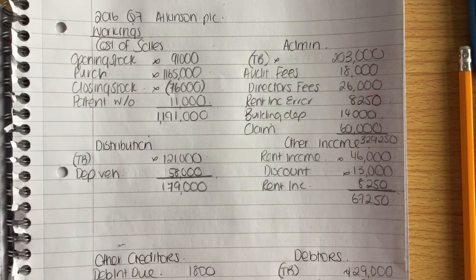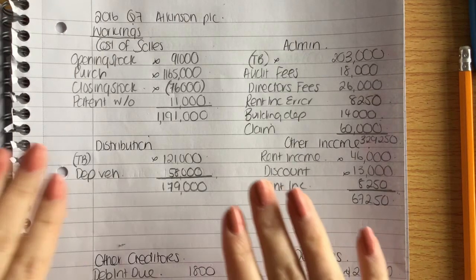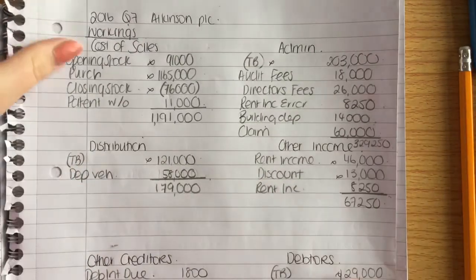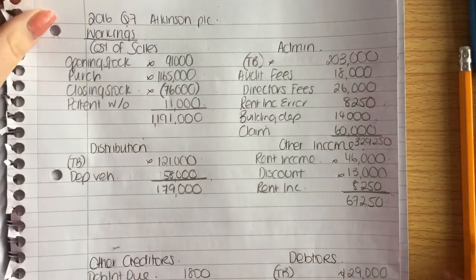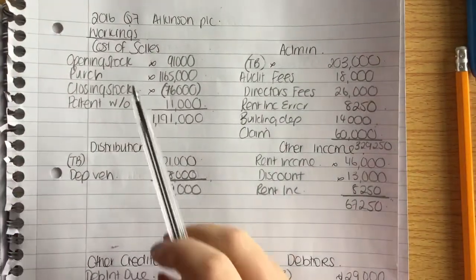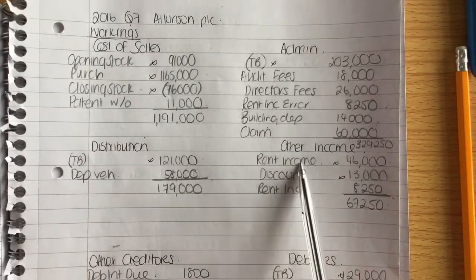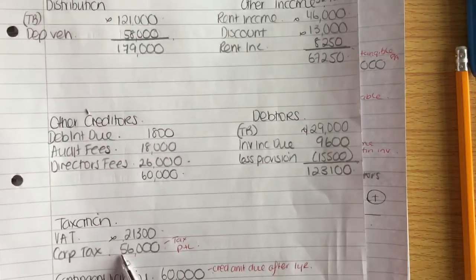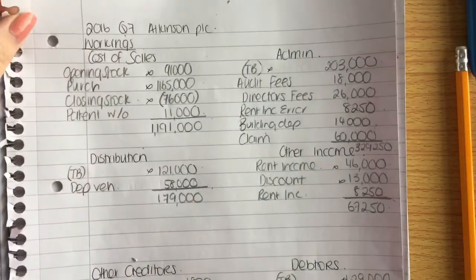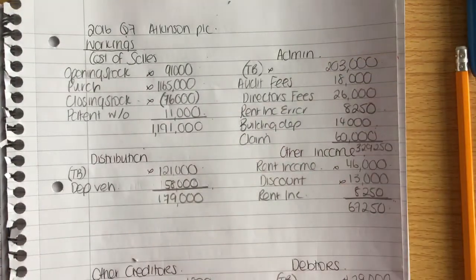Okay, so the additional relevant information that they give us in the question. So after that, when you're about to start doing the question, the first thing you should do is write out your page, this page here where we're going to have all of our workings. You need to have your headings. So there's going to be your cost of sales heading, your admin, distribution, other income, other creditors, debtors, and your taxation. Okay, write those out and start filling in anything that you have from the trial balance where you don't think there's going to be an adjustment.